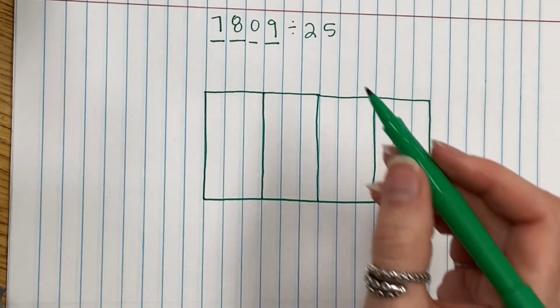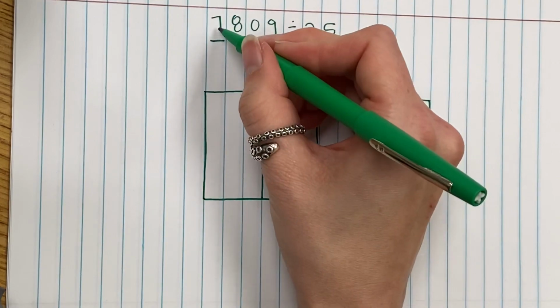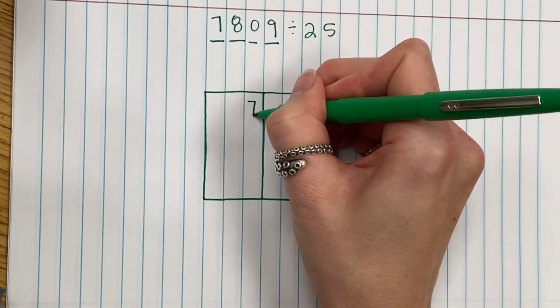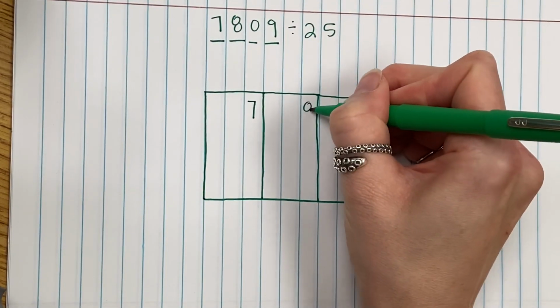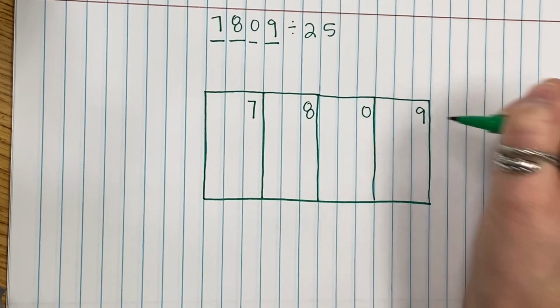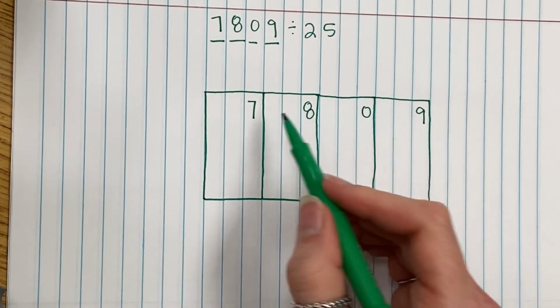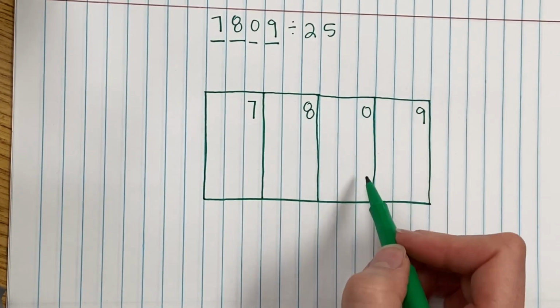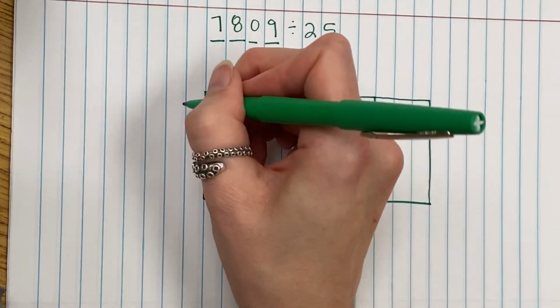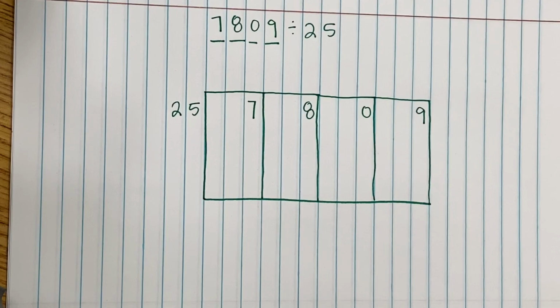So once we have our boxes drawn, we're going to move our digits down into their respective places. So we're going to take our thousands place, our 7, put it in the first box, our 8 in the second box, 0 in the third, and 9 in the last box. So notice that each of my digits are in the farthest right-hand column of each box. My divisor is going to stay outside of my grid just as it would for standard algorithm long division.